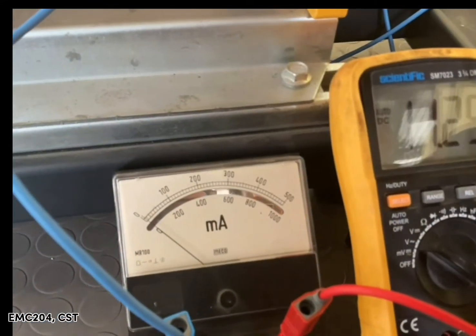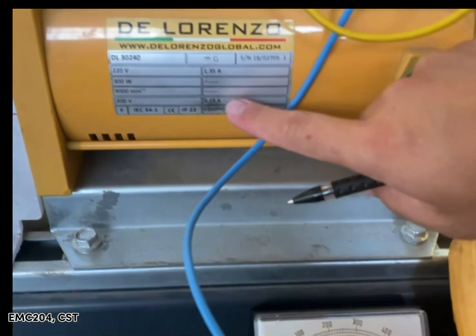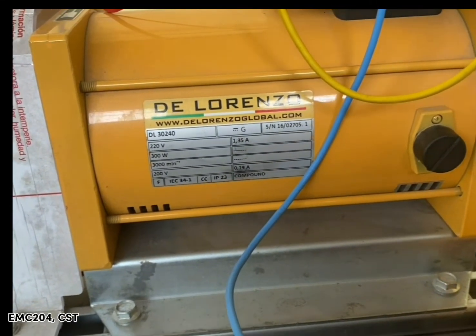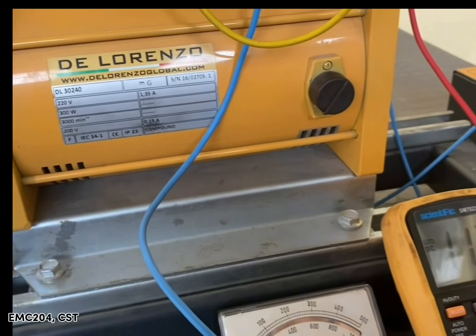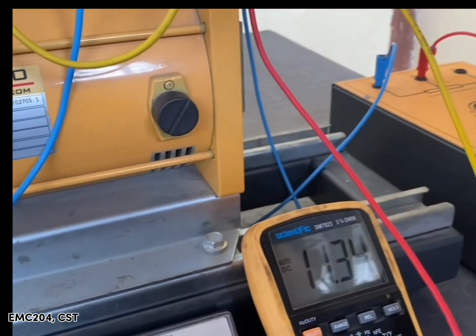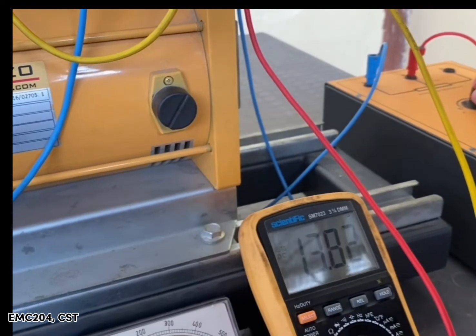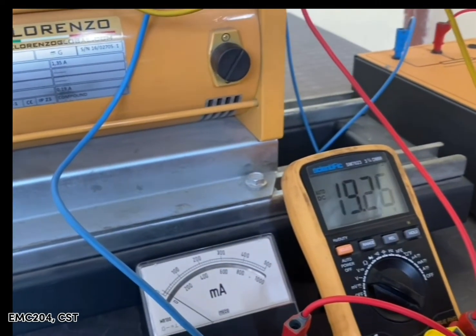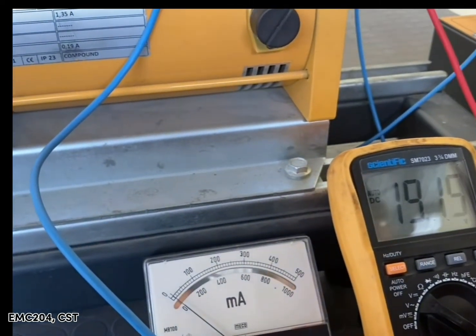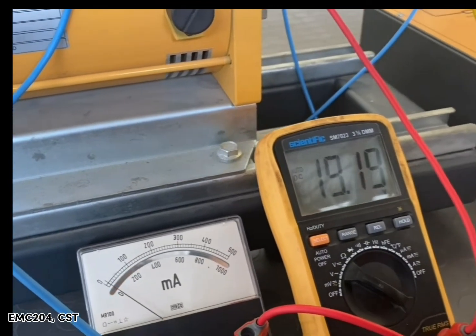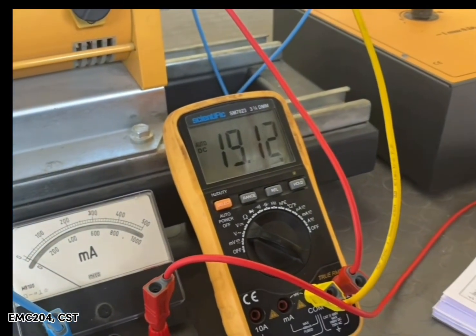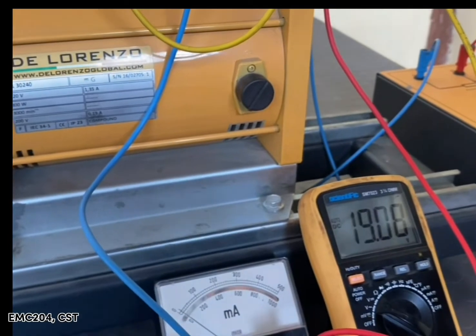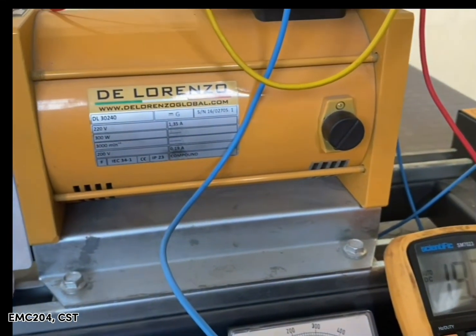Here is the rated field current, which is given as 0.19 ampere. We can take the range of 10 milliampere to measure the voltage. Firstly, let's take the range of 10. Here at 10 milliampere we got the voltage of 19.24 at 10 milliampere, and we can proceed with 20, 30 and 40.